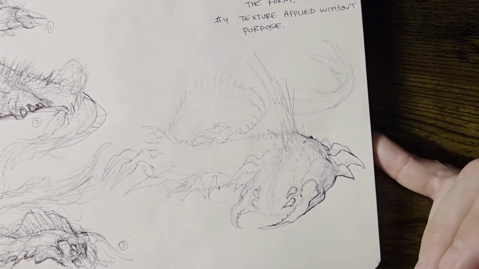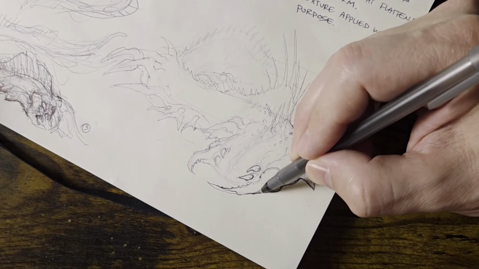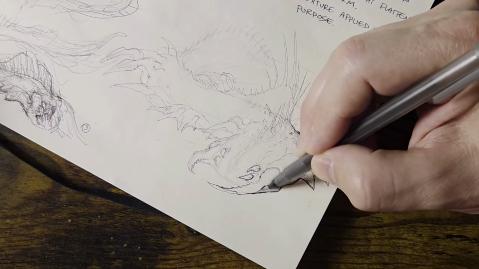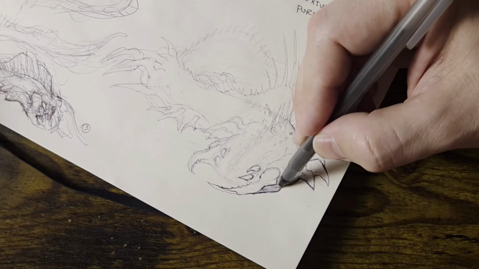Now, I'm going to turn my sketchbook and I'm going to hit this at another angle. I'm not going to press harder. You have to be methodical about this and you really have to concentrate.